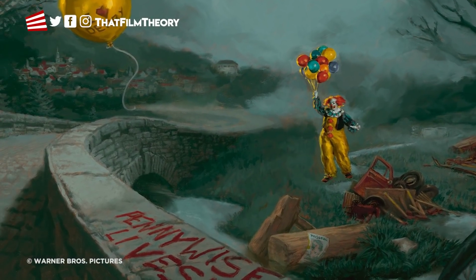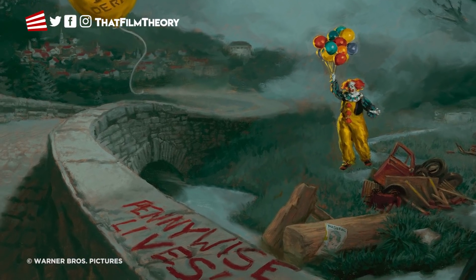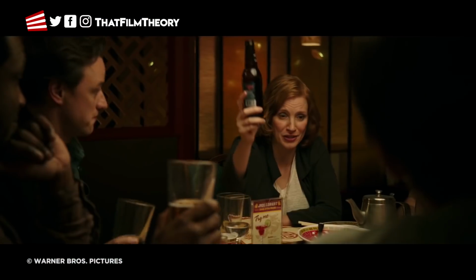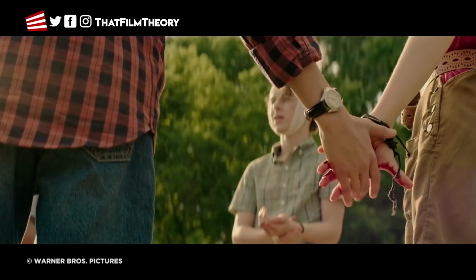And there are references in books after It was published to it still being around. Who could forget the chilling Pennywise Lives graffiti, for instance? So let's talk about how it is defeated once again and why that fits with what we know about boggarts.